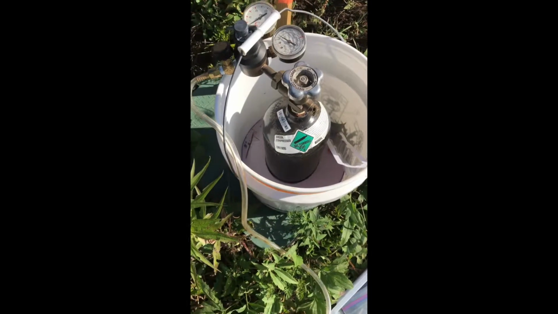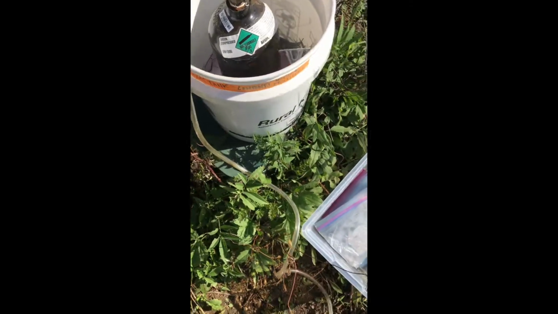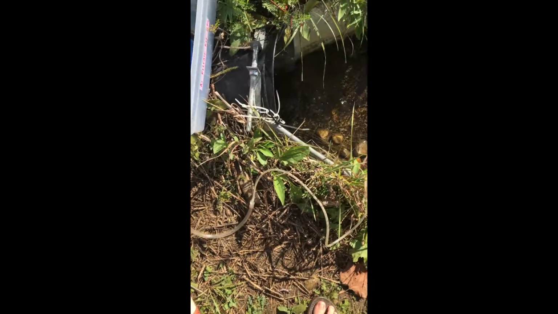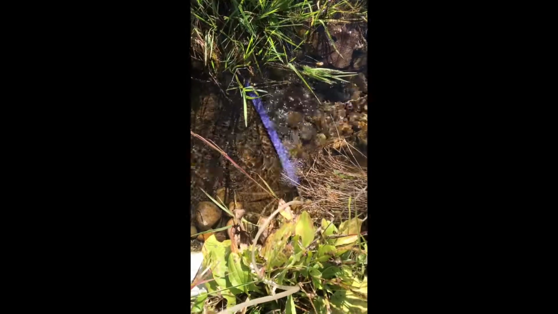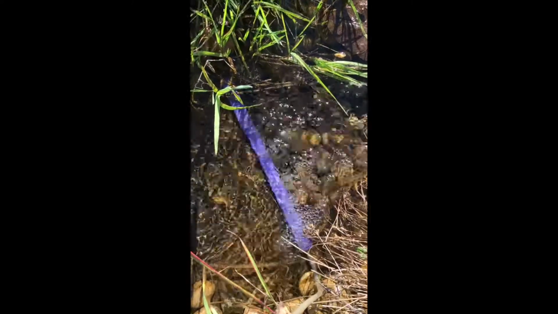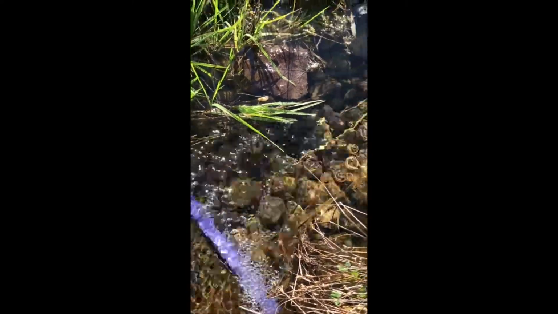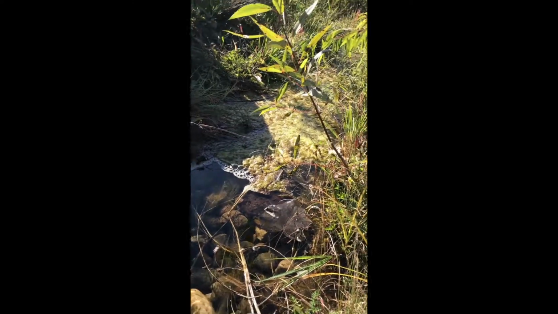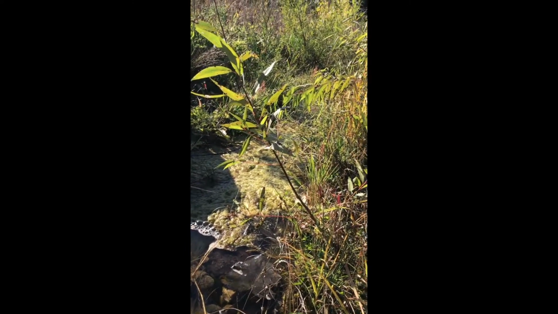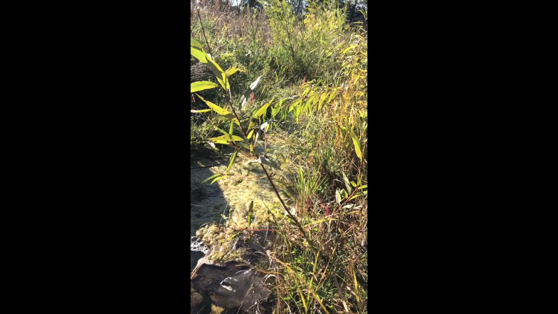In order to do this, I bubble argon into the top of the stream. I use argon because it is a conservative gas. That is, microbes don't use it in any way. So if I bubble it into the top of the stream, I would imagine that it would move downstream without being used by any organism. So if any of it leaves, it's because it's emitted to the atmosphere.